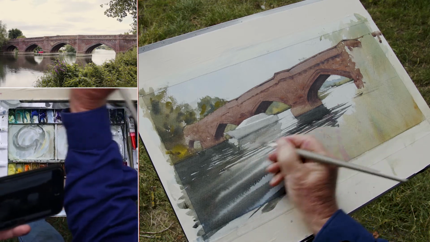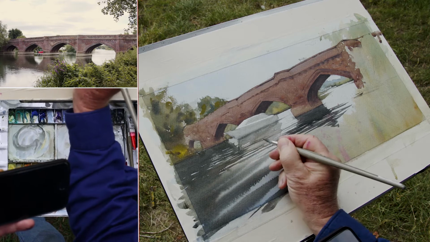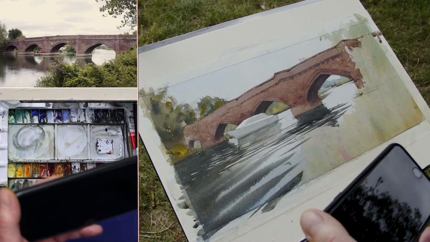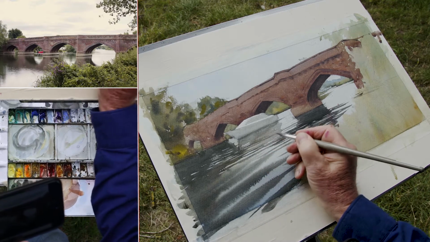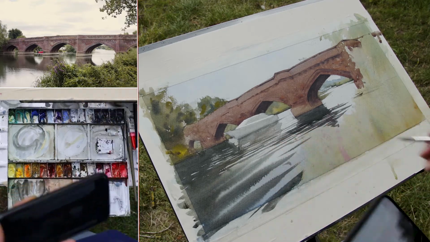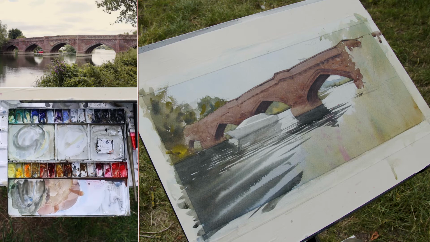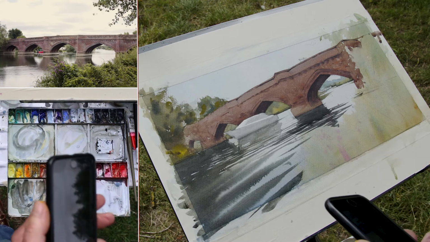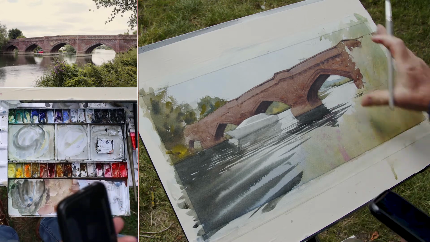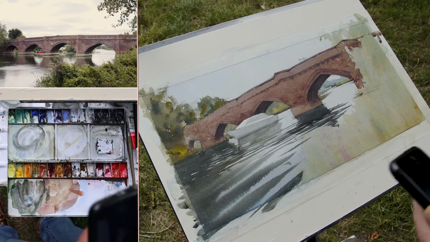And then we've got a few bits and pieces here. Okay, I'm just going to take a step back. Okay, so now I need to get this in place and then go back and do detail on the boat.